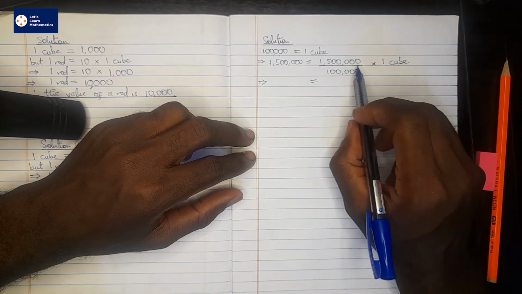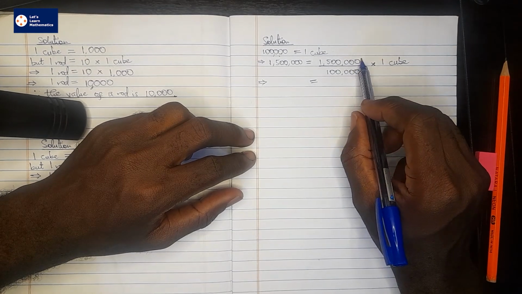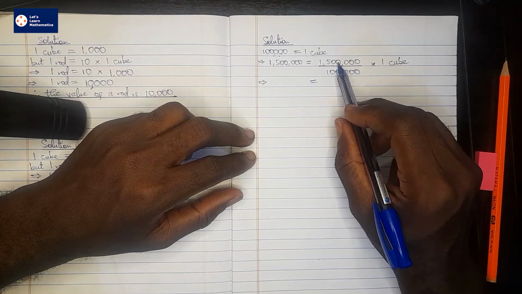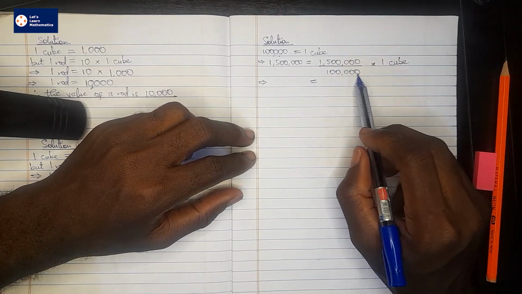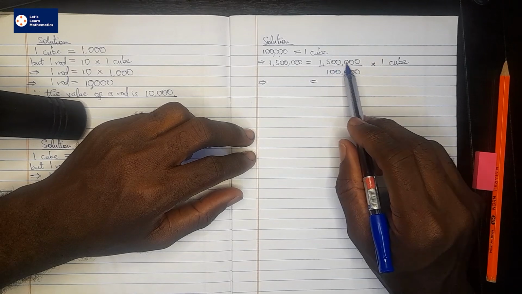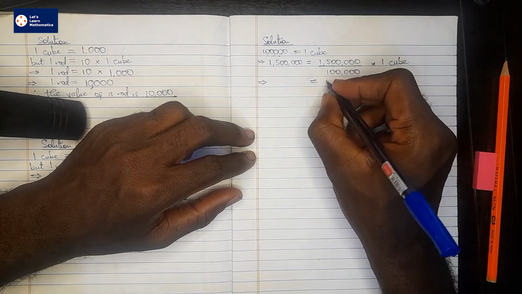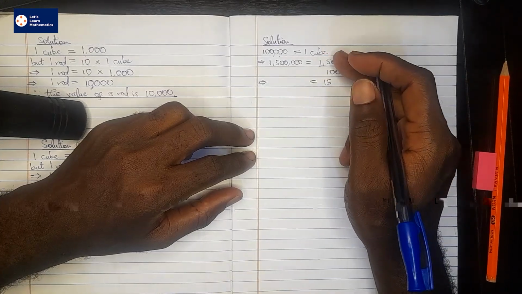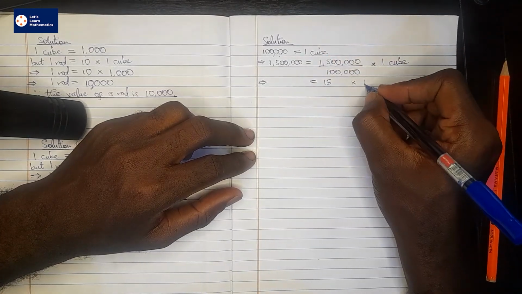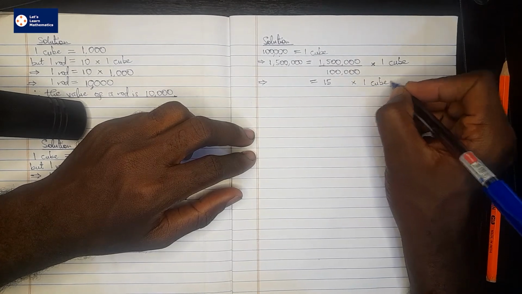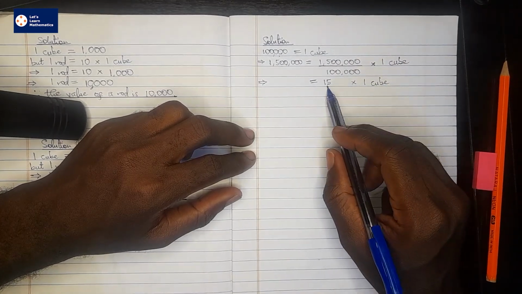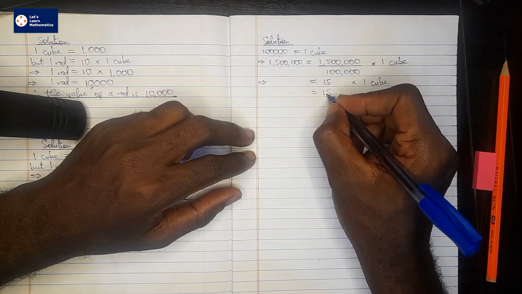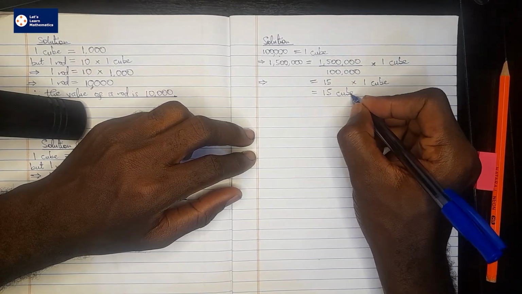So you can see that these 3 zeros take care of these 3 zeros. And these 2 zeros also take care of these 2 zeros. So even though there are 5 zeros down here, they will all cancel the 5 zeros at the top. That means you are going to have 15 for this ratio times my 1 cube. So if I have 15 times 1 cube, it means I have 15 cubes.